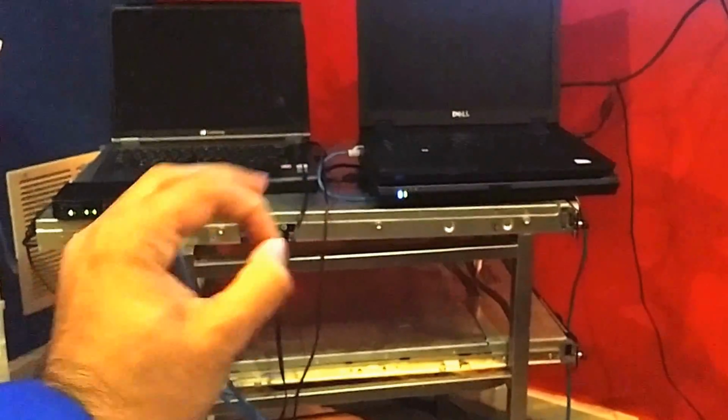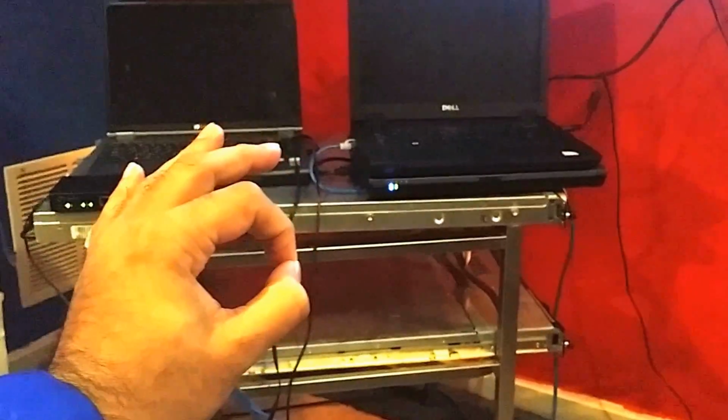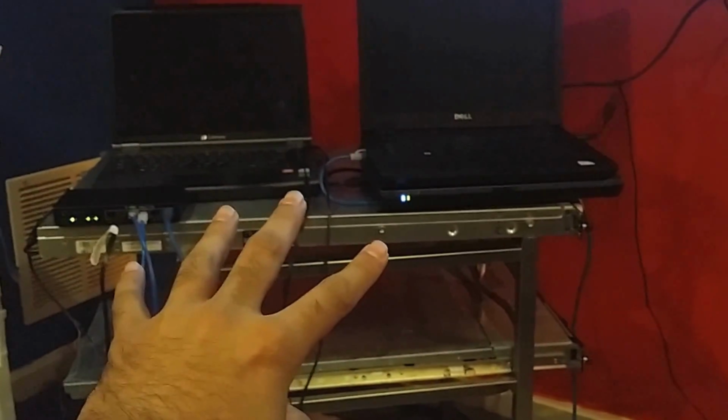You just need to make sure that they can boot from a PXE boot or a network NIC boot. So make sure these 2 computers are able to do that, to get connection to this computer, and then you can run the whole operating system from here to those computers right there.